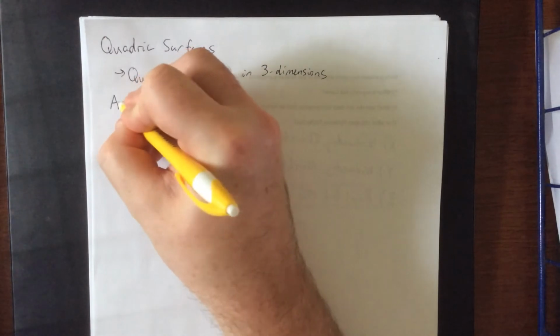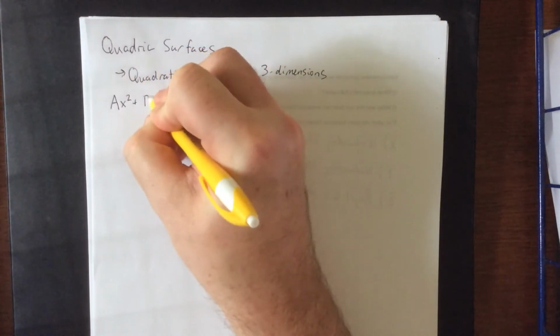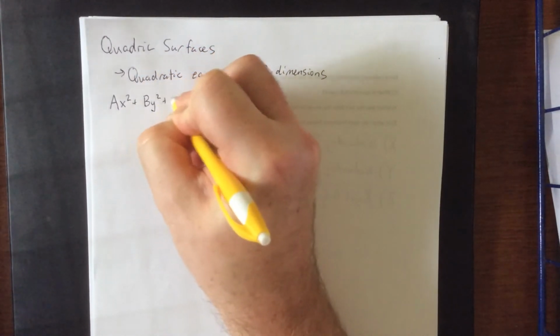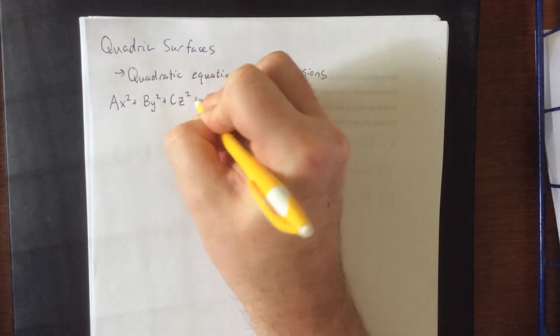So a quadratic equation in 3 dimensions means that you are allowed to see a square of a variable, one variable multiplied by another variable, or a single variable to the first power. Now that means that the most generic possible quadratic equation could have any one of our variables squared.